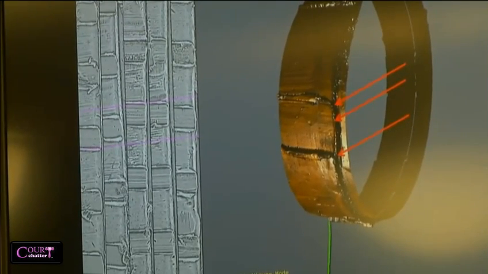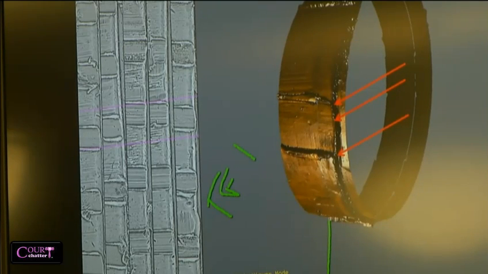Left side is going to be your test fire number 1, or it's actually showing test fire number 2, and on the right side is the evidence bullet. So I found agreement between those areas here. What I'm looking for are peaks, valleys, ridges, straight agreement that is microscopic in that land impression. So it's land impression number 3.